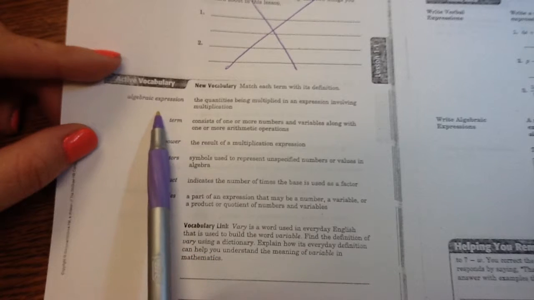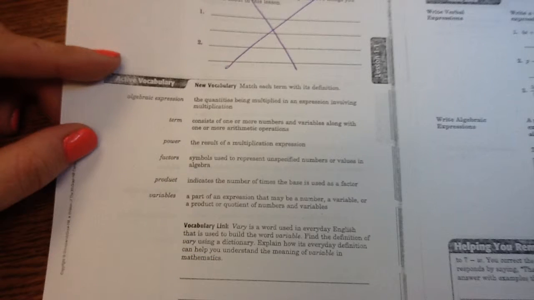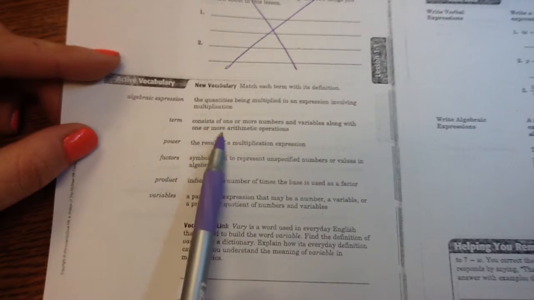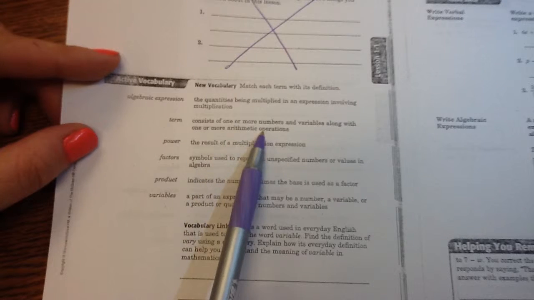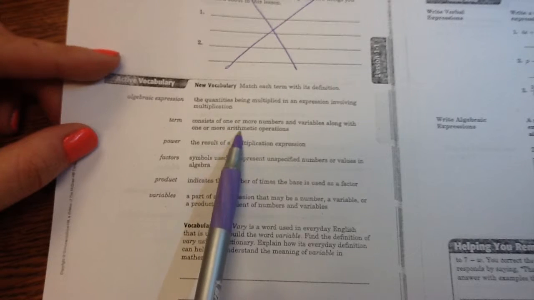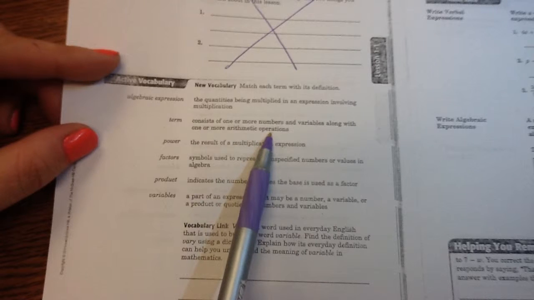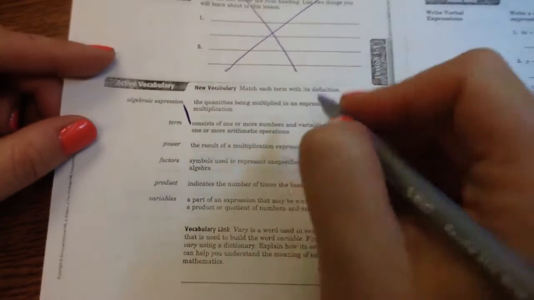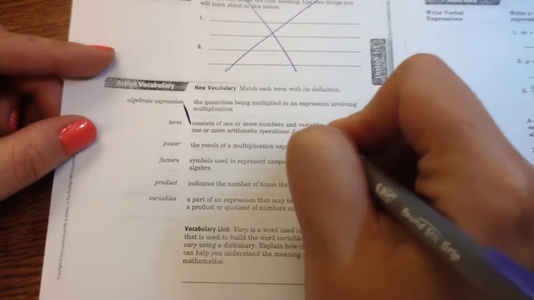Algebraic expression. An algebraic expression consists of one or more numbers and variables along with one or more arithmetic operations. So what that means is you can have some numbers, you can have some variables, and you can have some plus, minus, multiply, or divide signs. But you may not have an equal sign, so there's no equal sign in an expression.